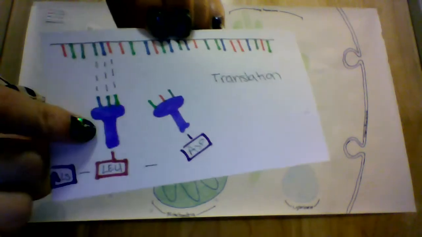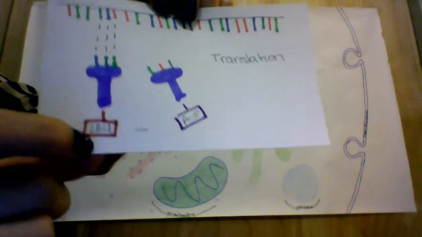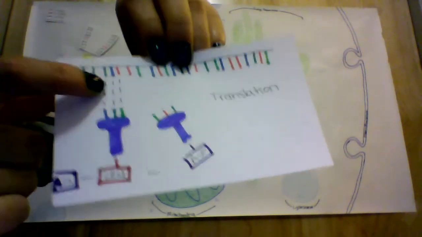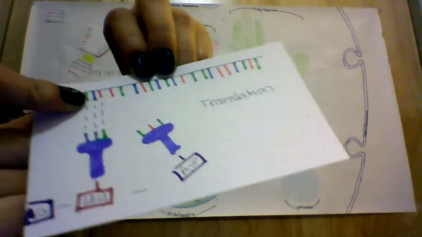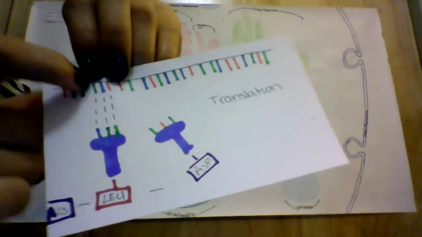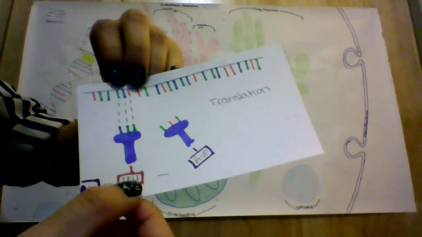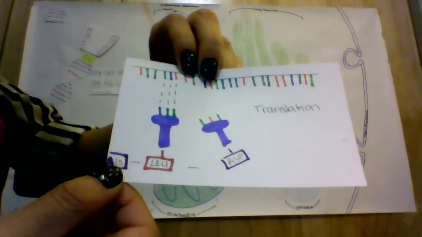So these are the tRNA, and then these are the amino acids that they produce. And the tRNA contains an anticodon that pairs with the codons in the mRNA strand, and the amino acids formed create a polypeptide chain. So that happens in the cytoplasm.